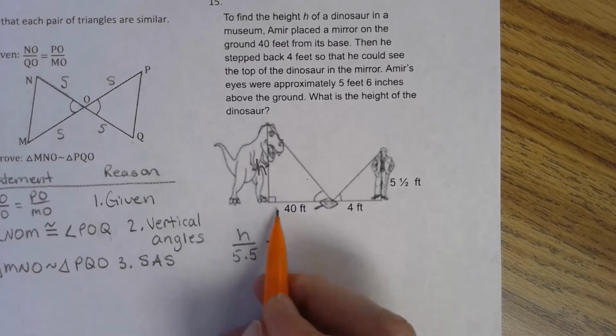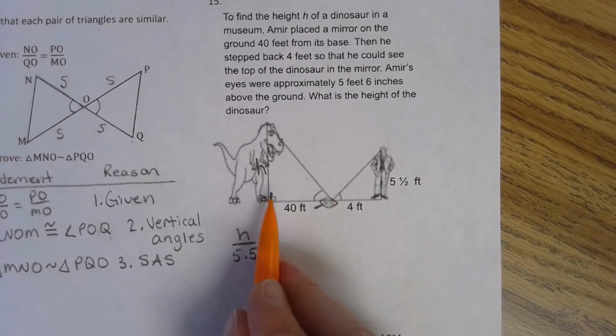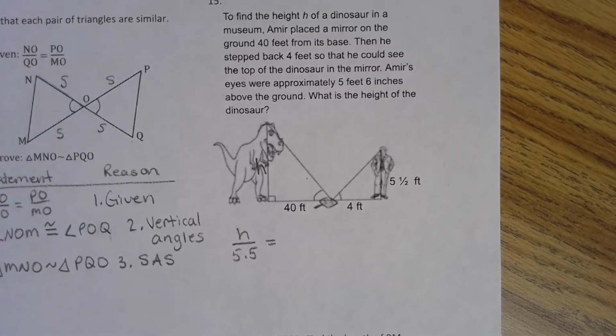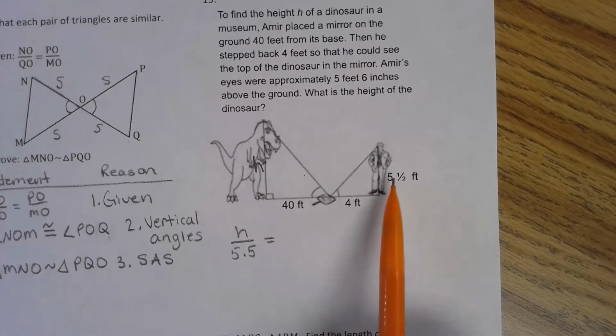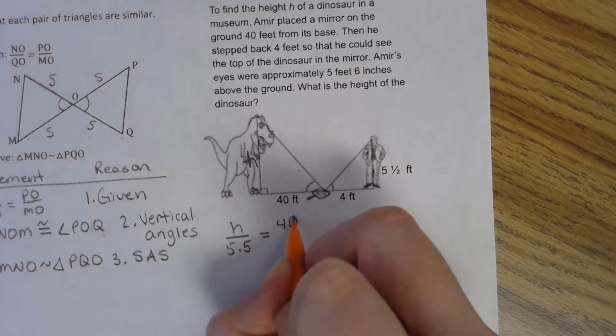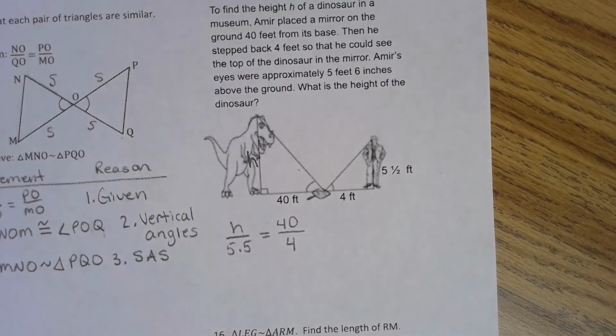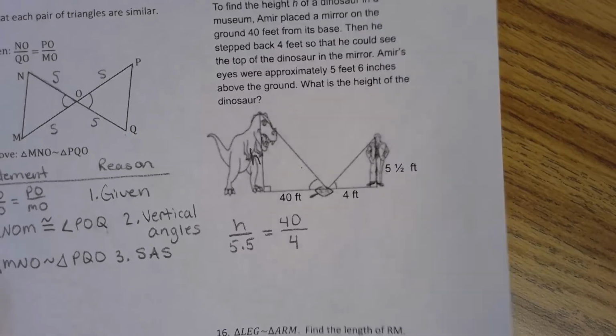Then we must come back to the dinosaur triangle. When you're talking about similar triangles, the corresponding pieces have to line up even in your work. So dinosaur to the man, we have to come back and get this number from the dinosaur figure, 40 to 4. That does matter when the corresponding pieces are in your proportion. If that's not done correctly, you would not solve for the height.